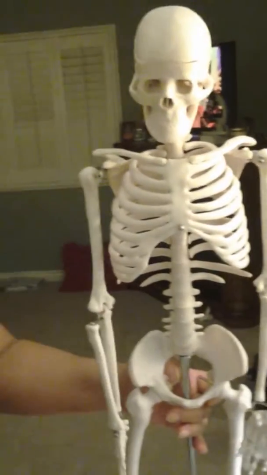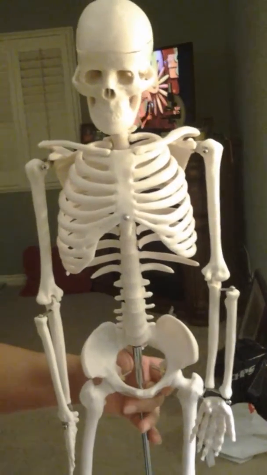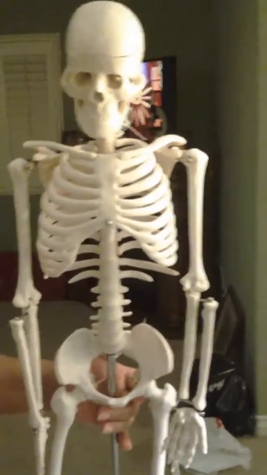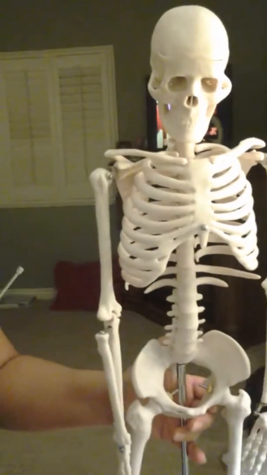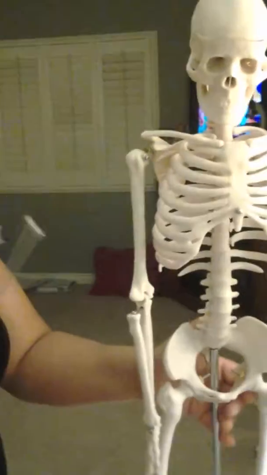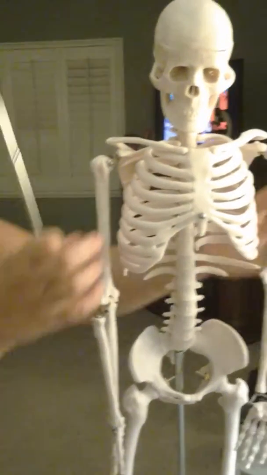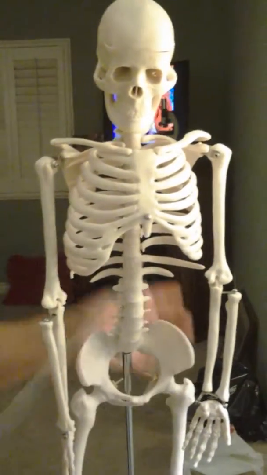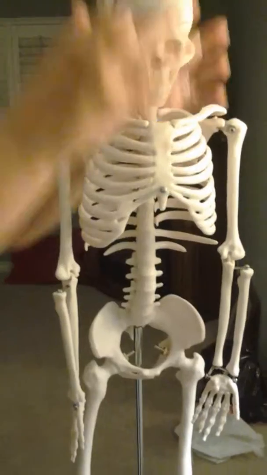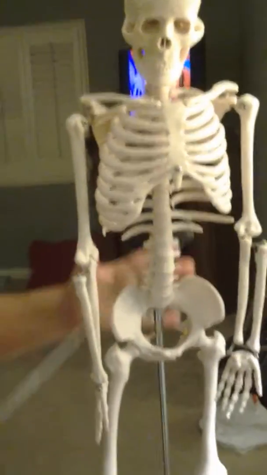I'm here to demonstrate the appendicular portions of the human skeleton. The skeleton is divided into two portions, which are the axial and the appendicular portions. The axial area has 80 bones.